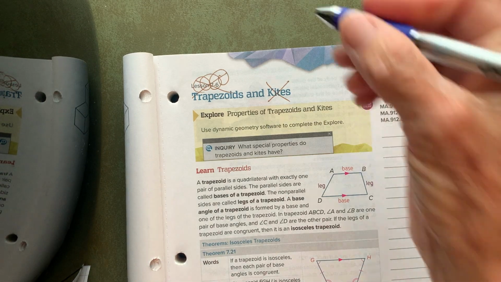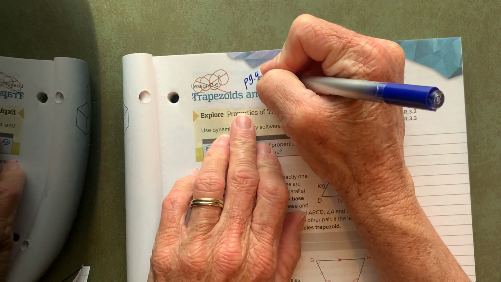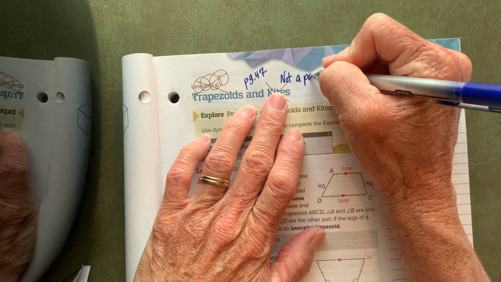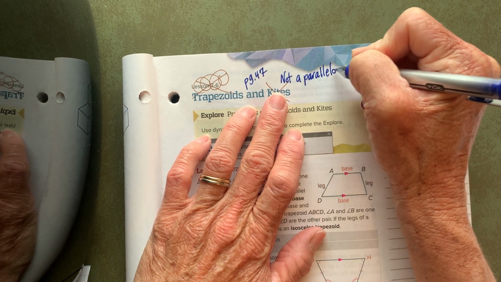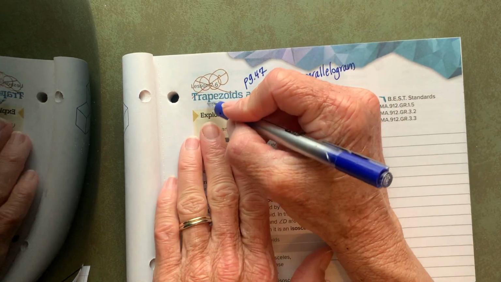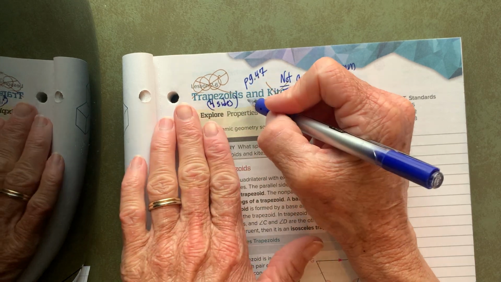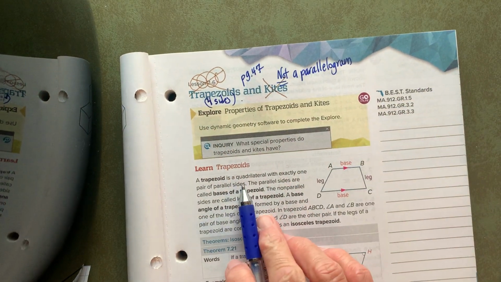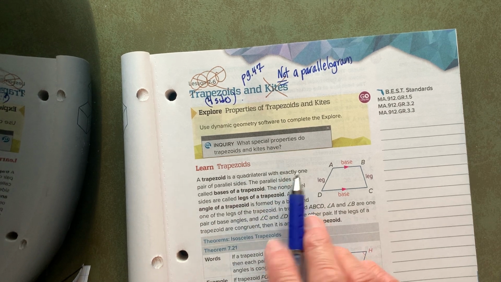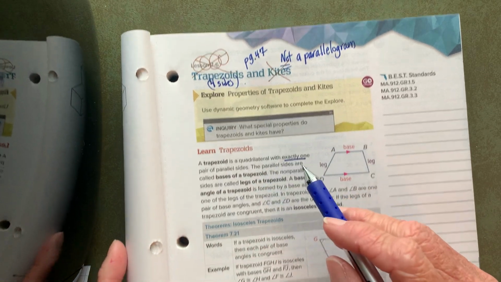On page 47 in the workbook, our final type of quadrilateral is the first one we've seen that is not a parallelogram. So we'll start fresh, and all we really know about it, since it's a quadrilateral, is a trapezoid has 4 sides. We're back to just kind of generic quadrilateral. However, a trapezoid is a quadrilateral that has exactly 1 pair of parallel sides. So 1 and only 1.